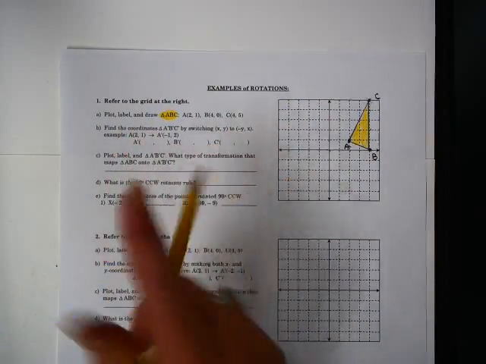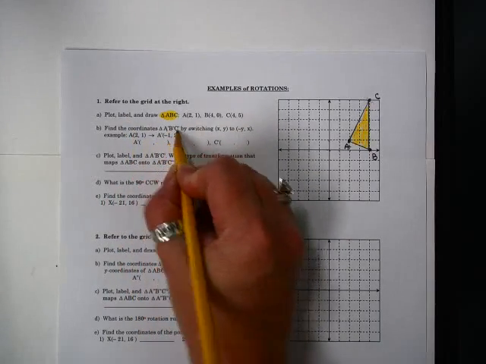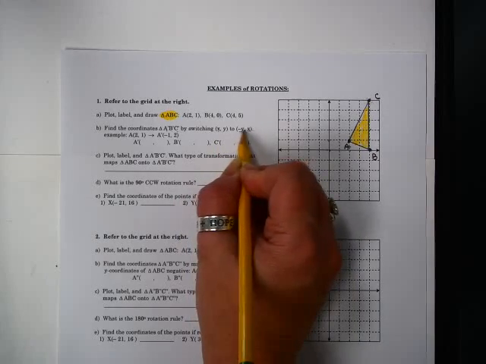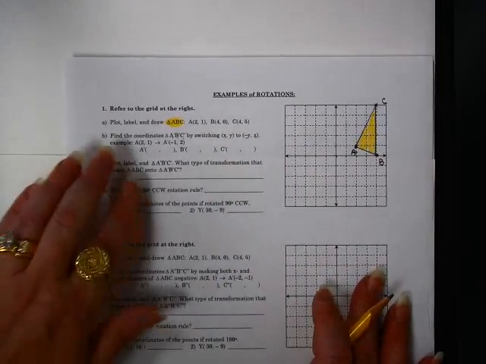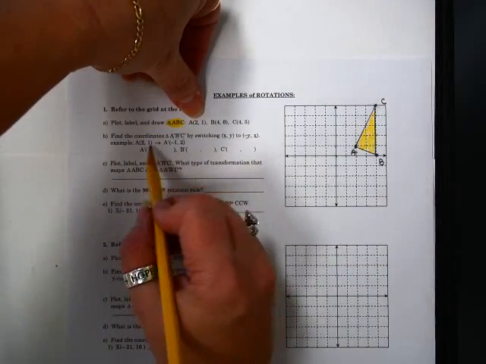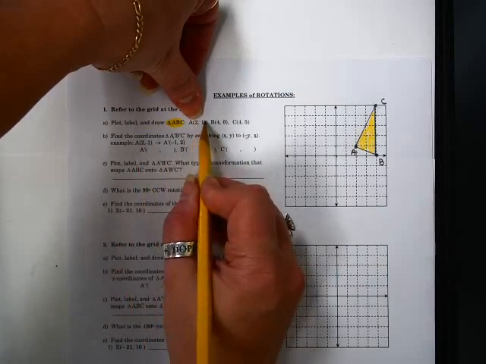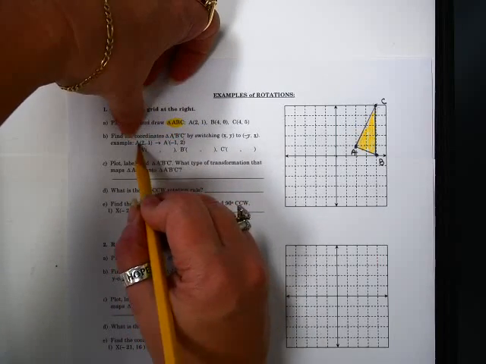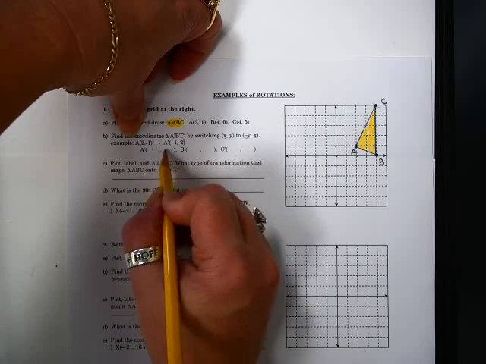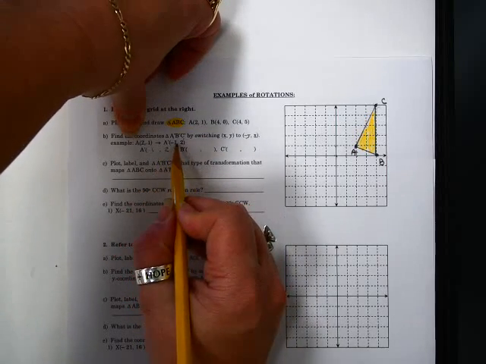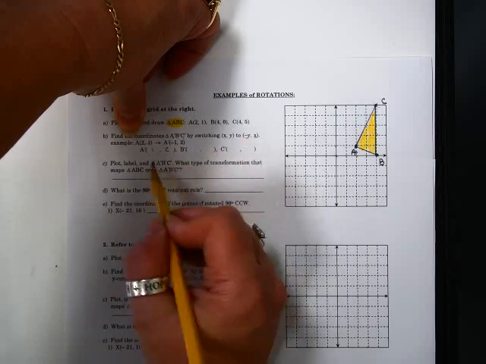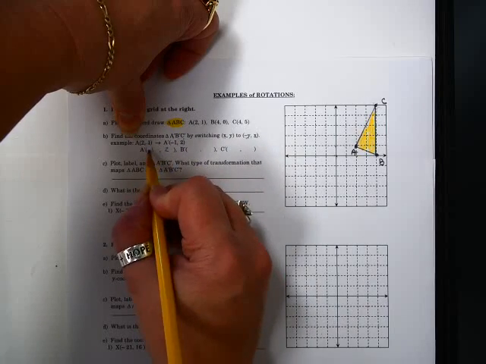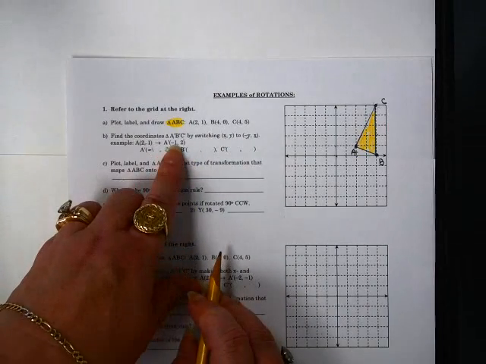Now let's go through this. It says, find the coordinates of A, B, C by switching the x, y, so we're going to flip the y and the x and then change the sign of the y. Here, they gave the first one to us. They said 2, 1 is going to change to A prime, so we're going to flip these. This becomes the 1, and this becomes the 2. But they didn't just want me to flip them, y and x. They want me to change the sign of y. So y was positive 1, so this has to become negative 1. So that's how they got negative 1, comma 2.